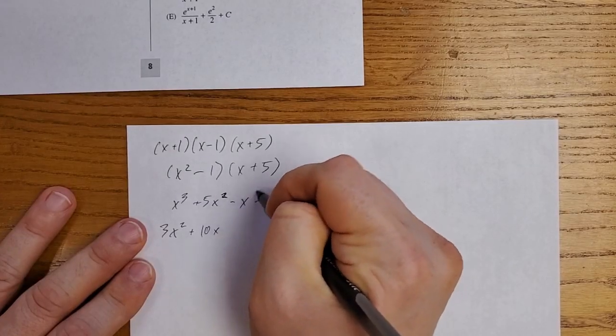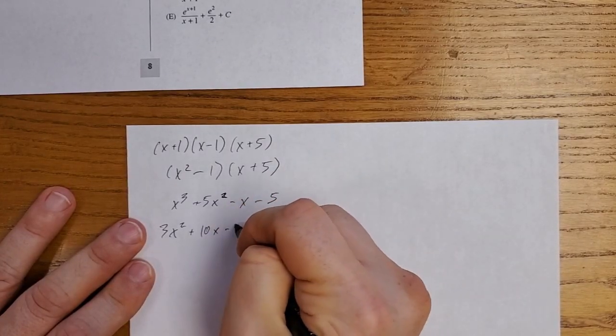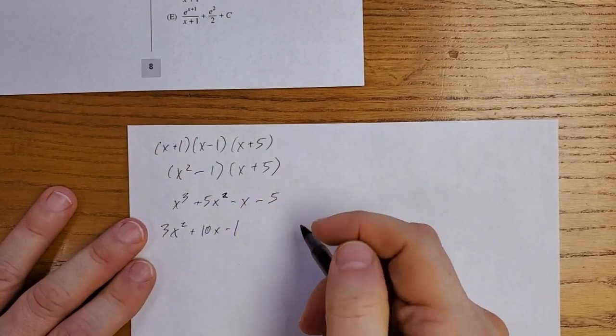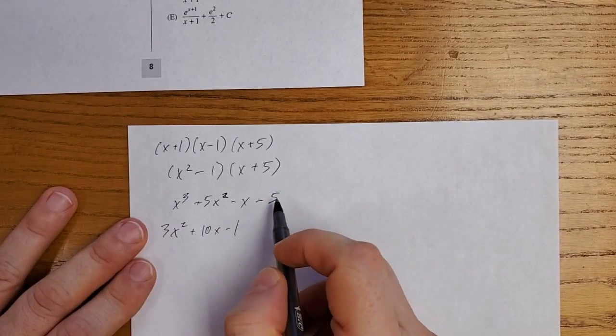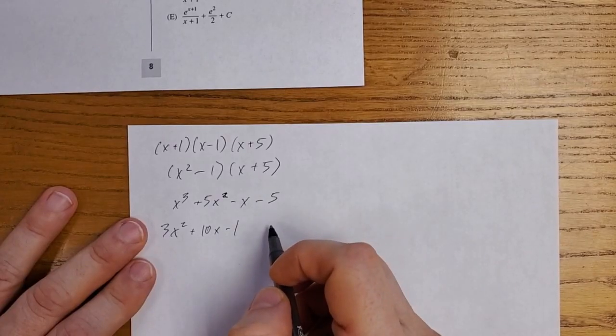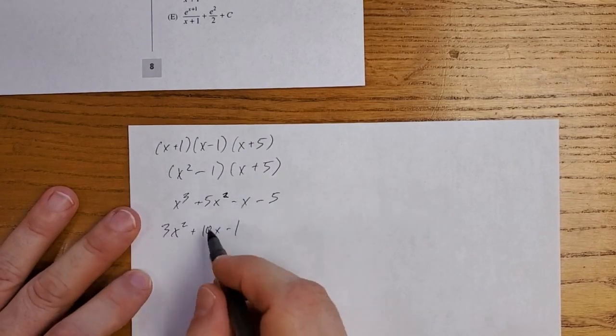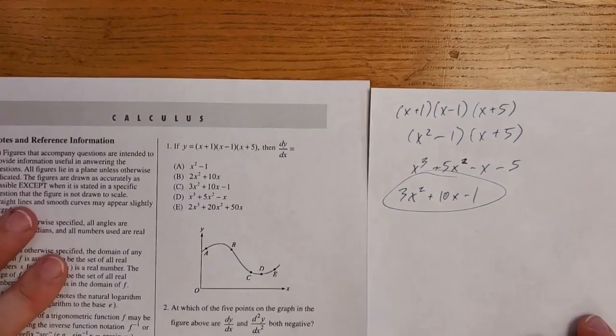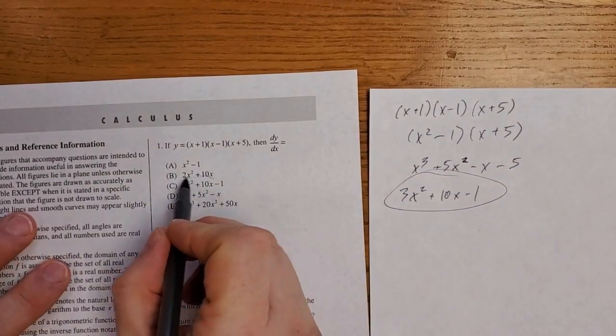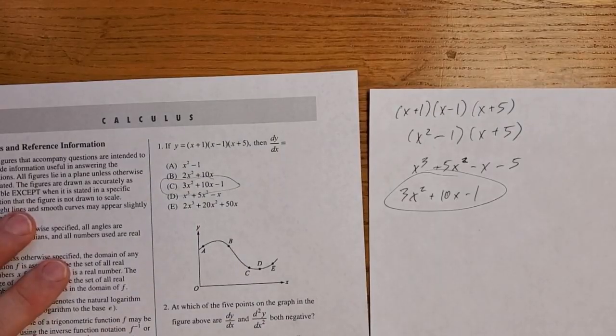For x to the first power, 1 comes down, 1 minus 1 is 0, so the x goes away, and the 5 doesn't have an x, so that whole thing goes away. You're left with that answer, which is C right there.